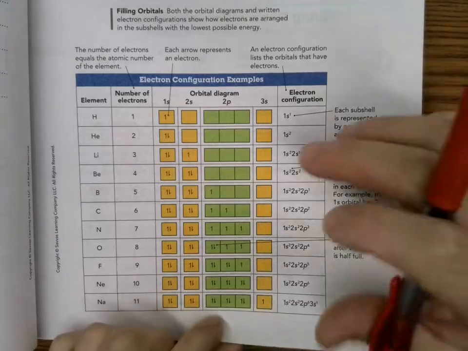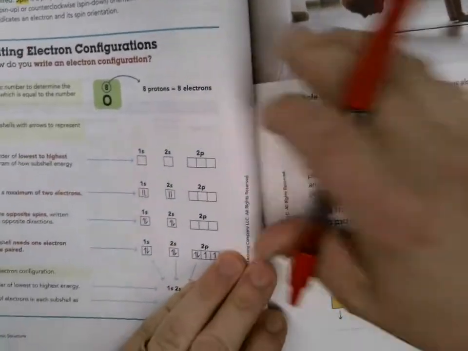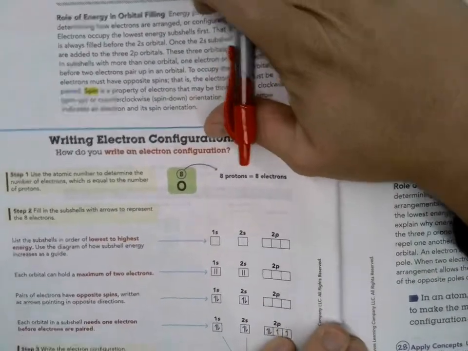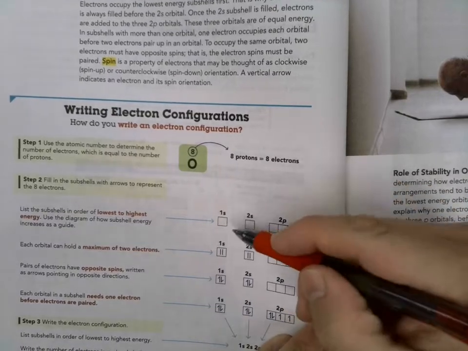This is the basic idea of how they fill. Now, let's talk about why you can only put 2 electrons per box, or per shell, orbital, subshell.